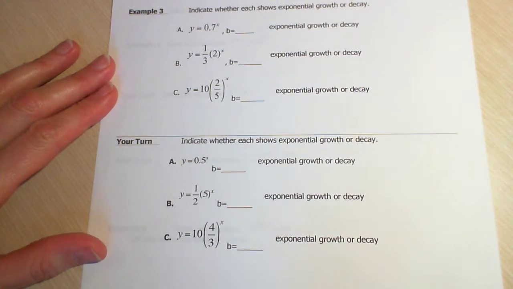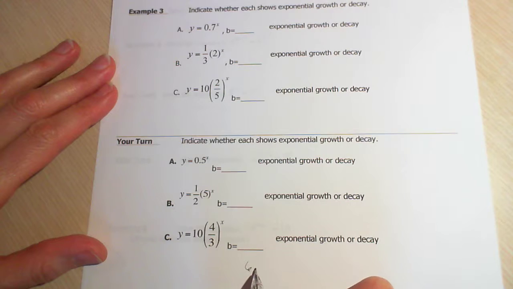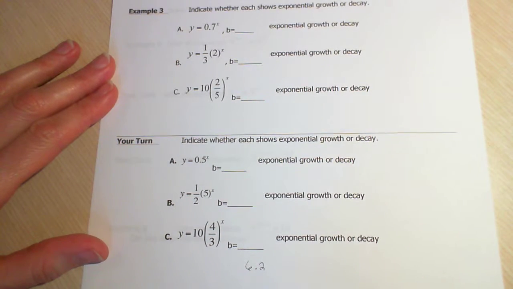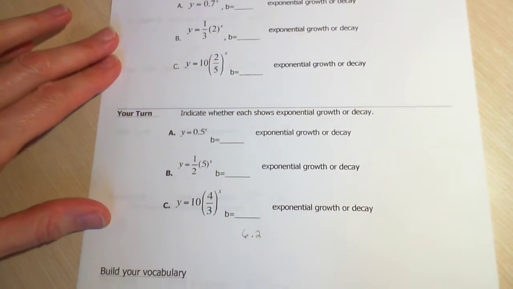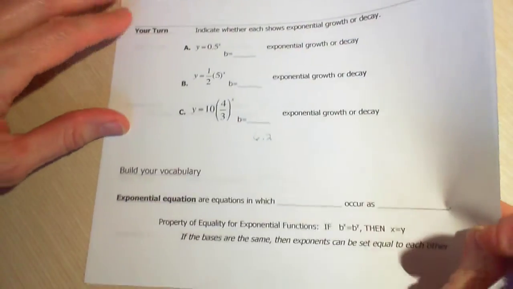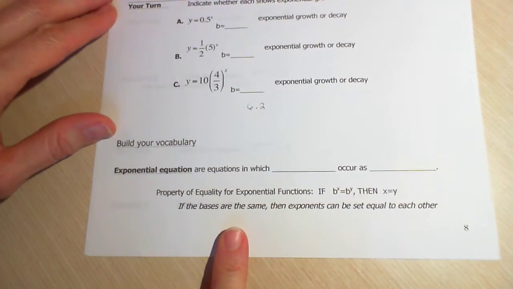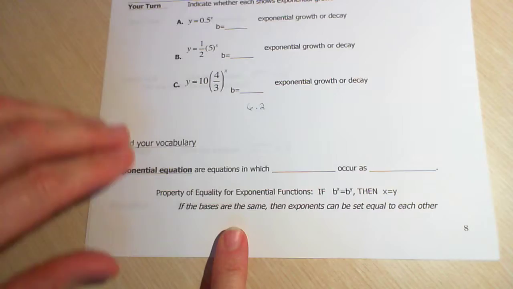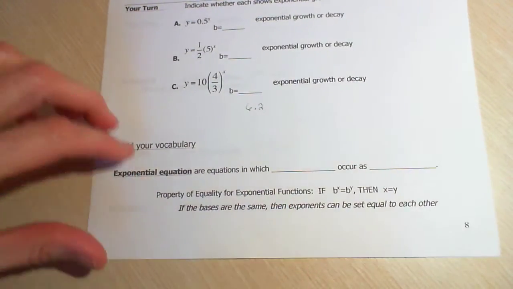Okay, this video is for lesson 6-2. So you want to find this page in your notes and start here at the bottom. This is where 6-2 starts.